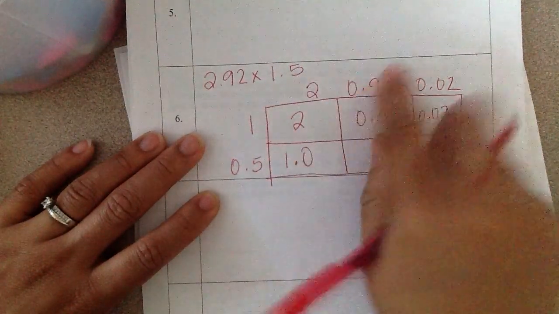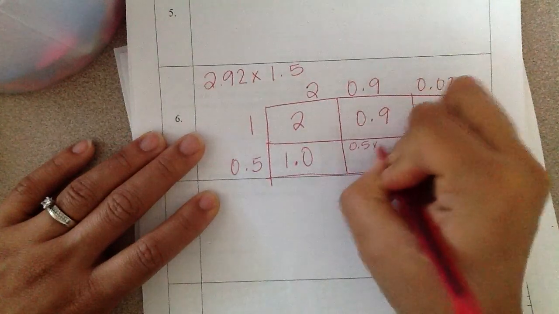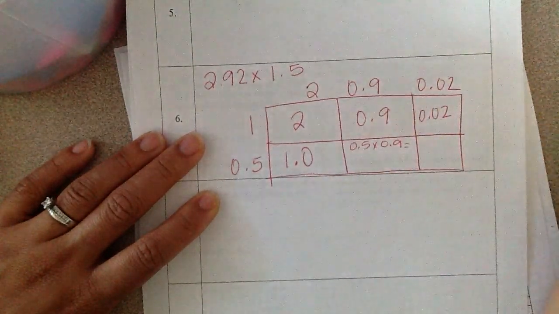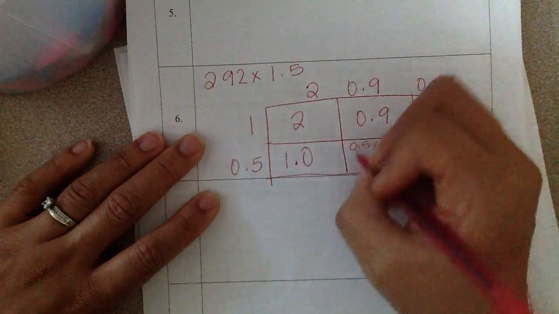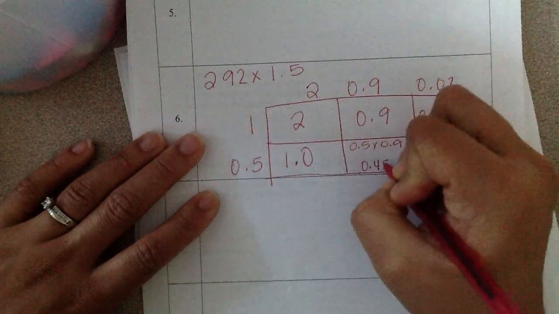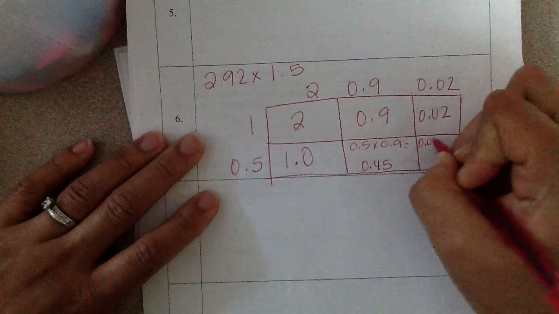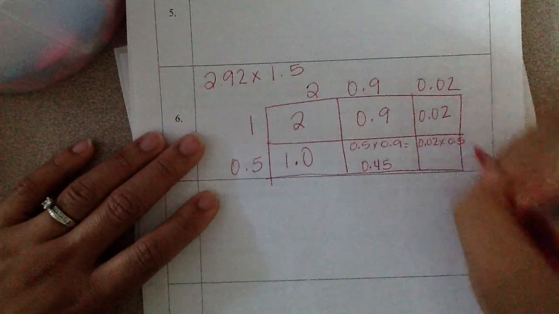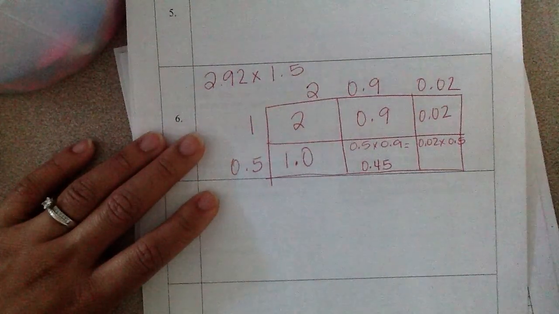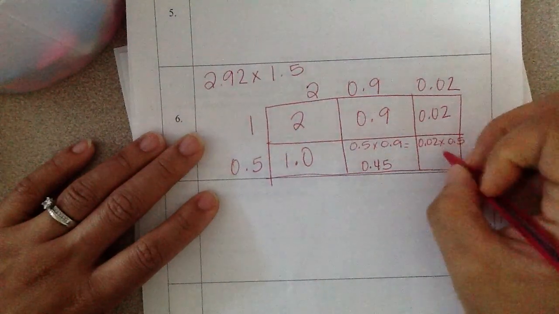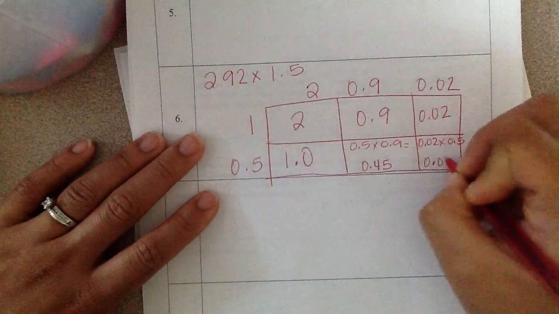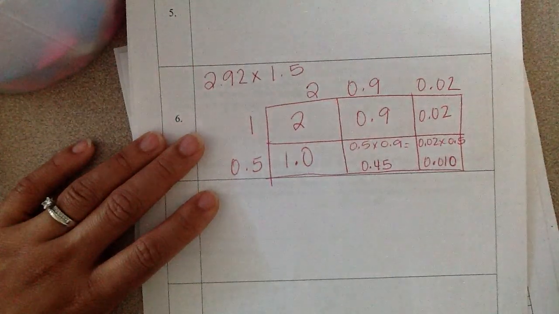5 tenths times 9 tenths. When I have a tenth times a tenth, it means I have a hundredth. So 9 times 5 is 45, so I have 0 and 45 hundredths. Here I have 0 and 2 hundredths times 0 and 5 tenths. A tenth times a hundredth is always a thousandth. 5 times 2 is 10, so this is 0 and 10 thousandths.